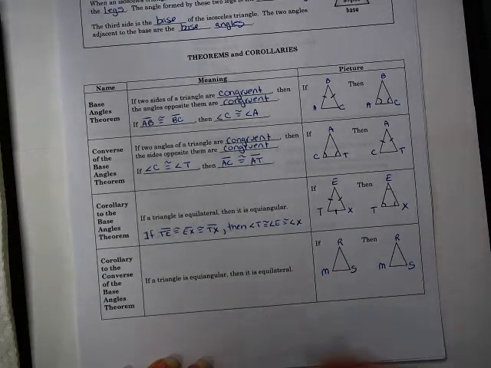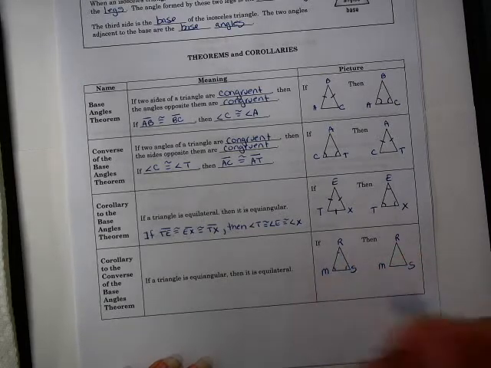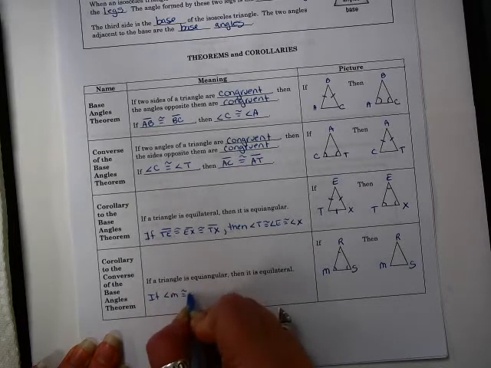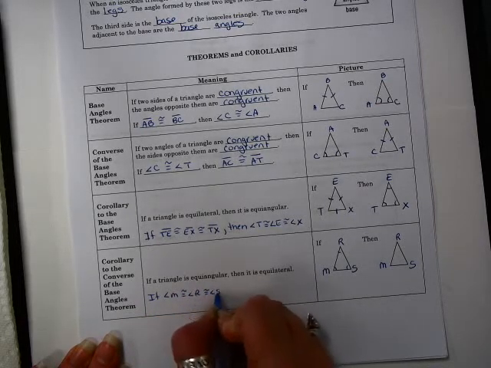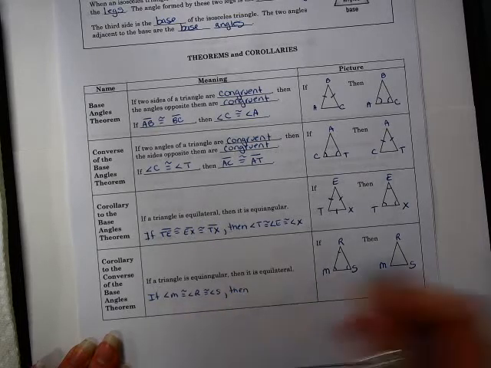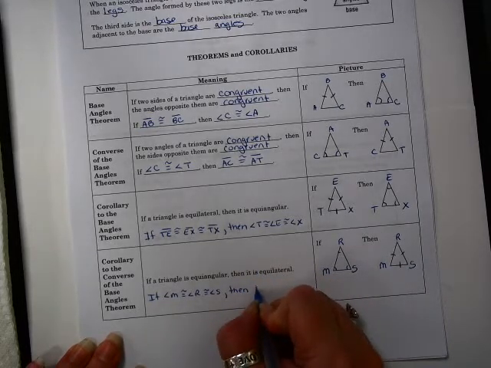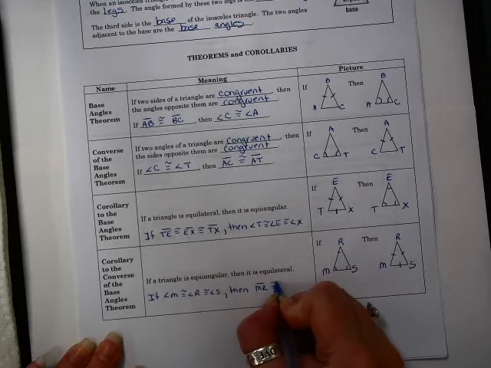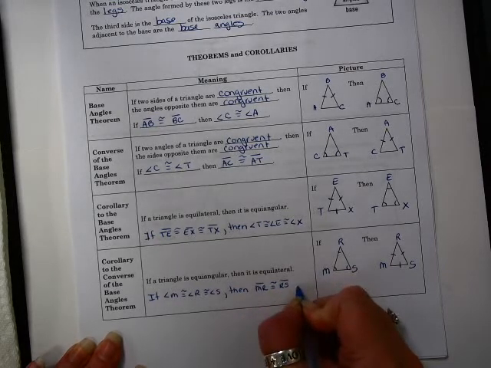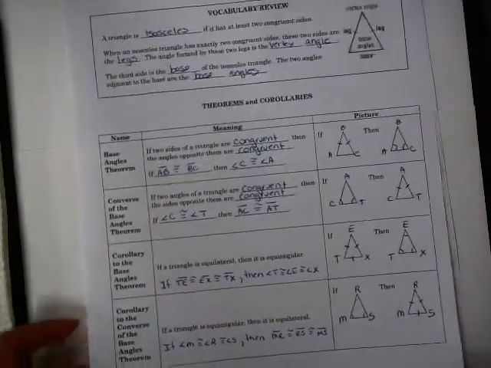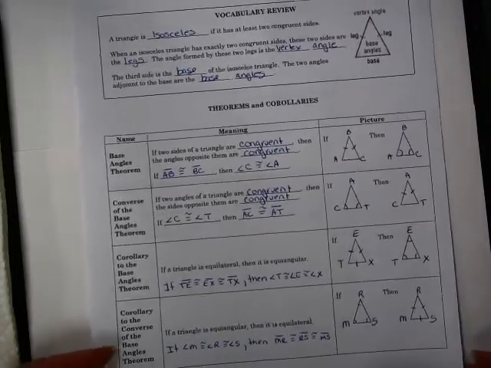M-R-S. So here, we start off with the angles. If angle M is congruent to angle R, which is congruent to angle S, then I know that the sides opposite them are congruent. So I know that MR is going to be congruent to RS, which is also congruent to MS. Okay, so that is basically our lesson for today. I'm going to go over a couple of examples, and then you're going to have a check for understanding section that you're going to have to do on your own.